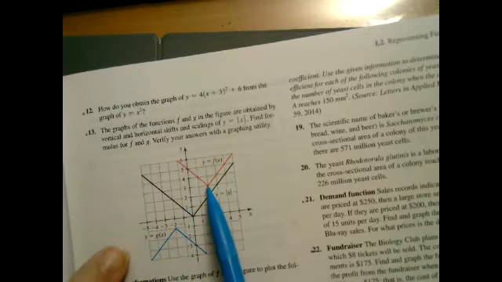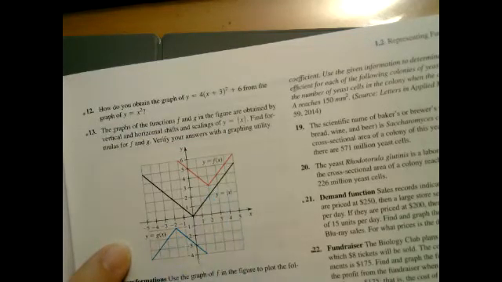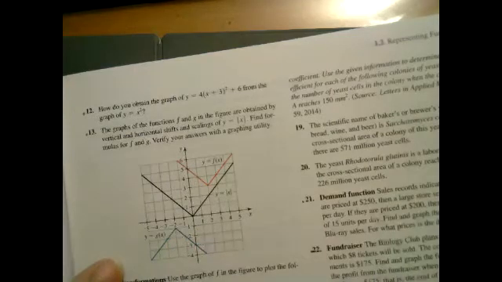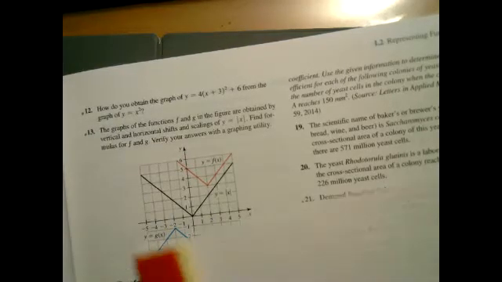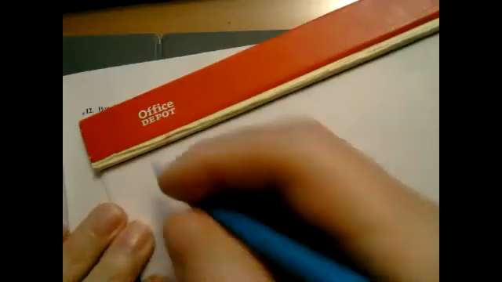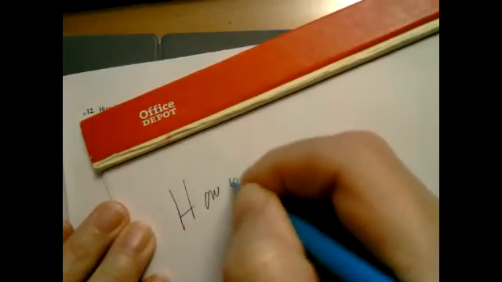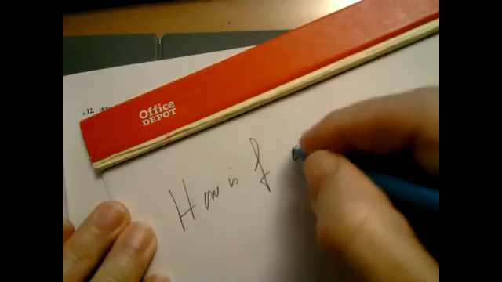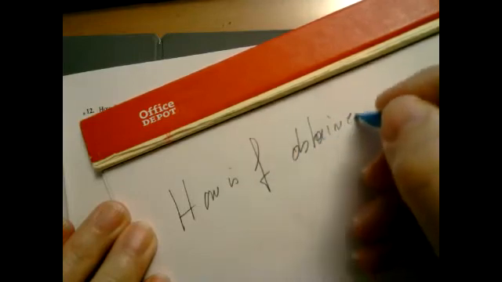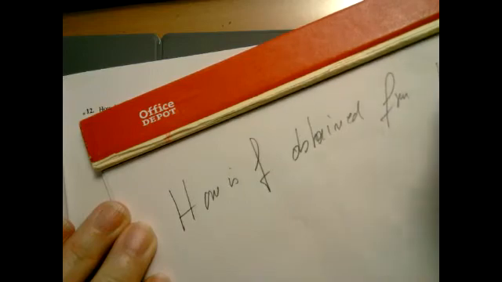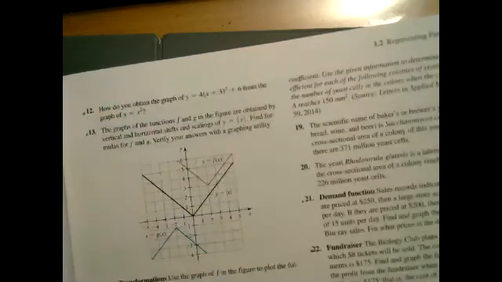And the question is f. What is the formula for f? To get the formula for f, I want to ask you the following question. How is f obtained from the absolute value? Once we answer this question, we can build the formula. So my question to you is, and then I will take the picture: how is f, the red one, obtained from the absolute value function?